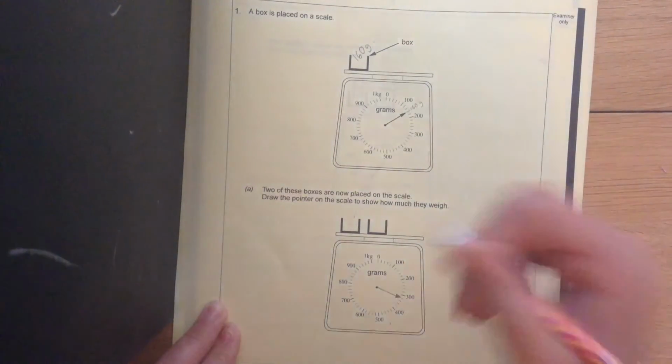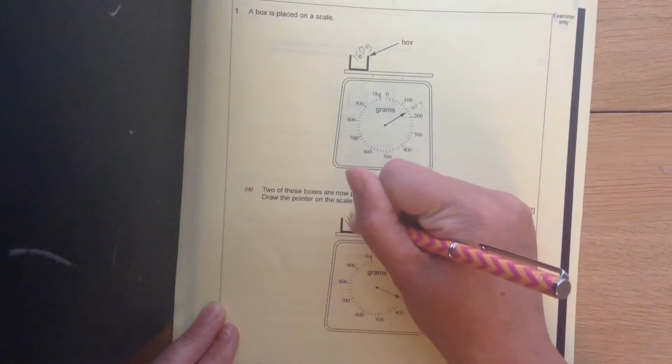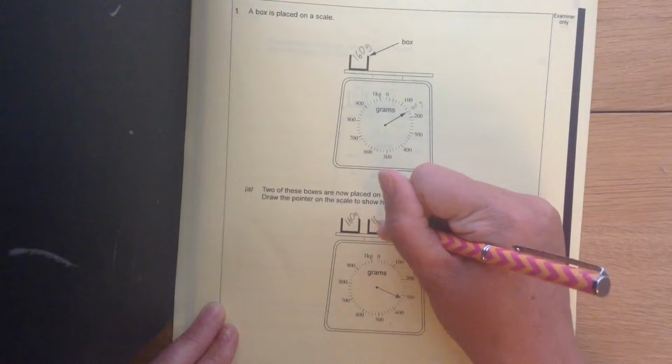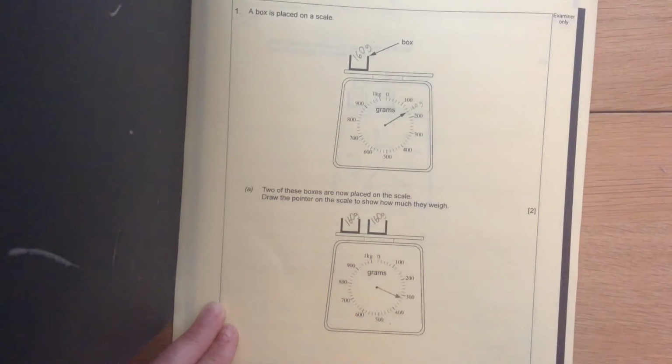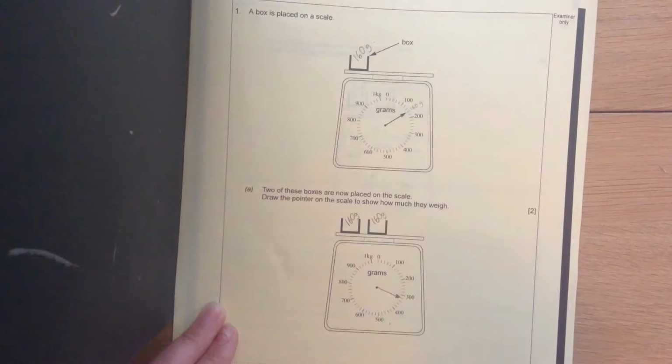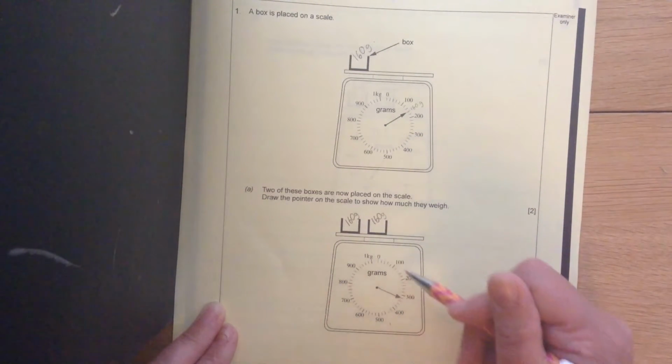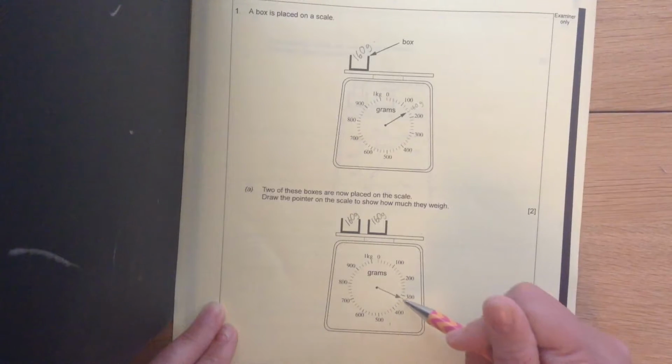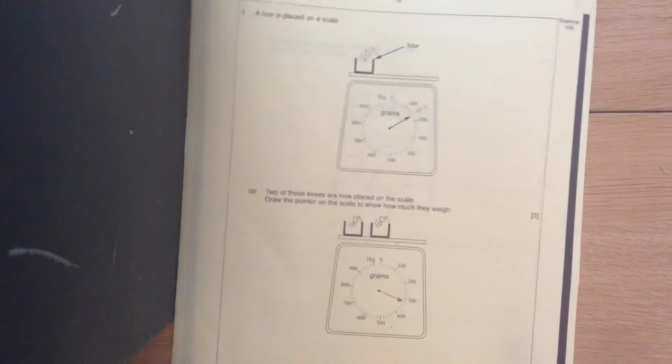So if that box is 160 and that box is 160 grams, adding them together then, they're going to be 320, aren't they? And I've marked that on there ready. Look, there's 300, there's 320.